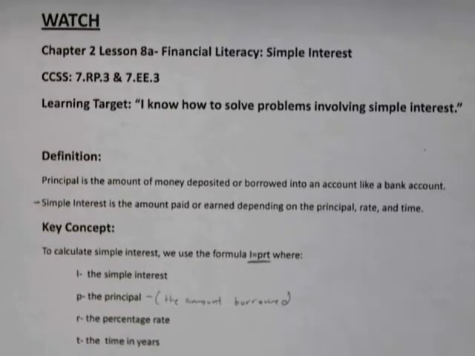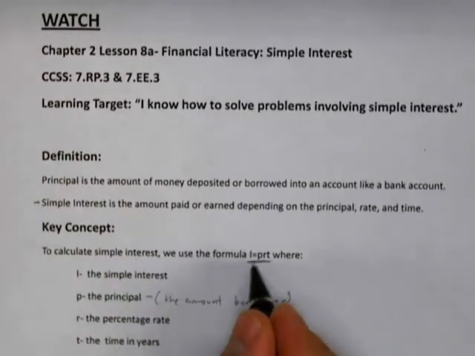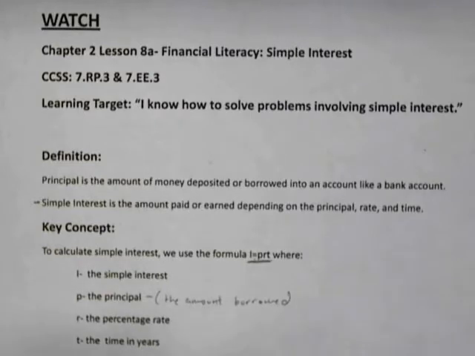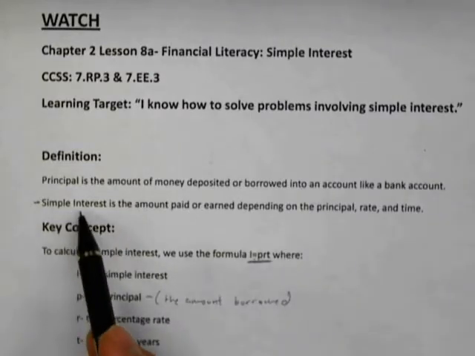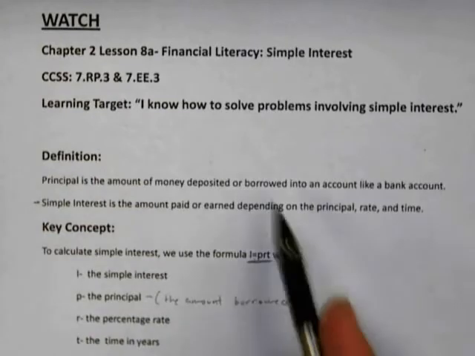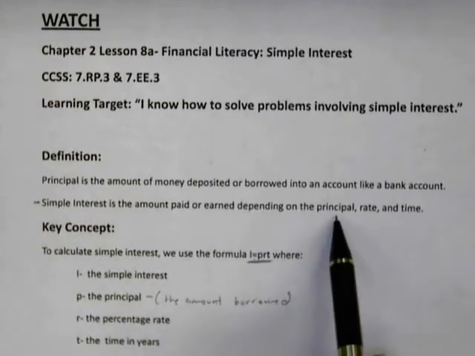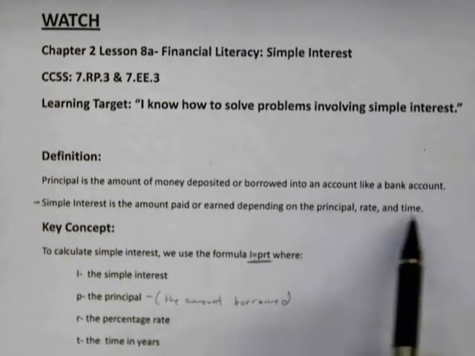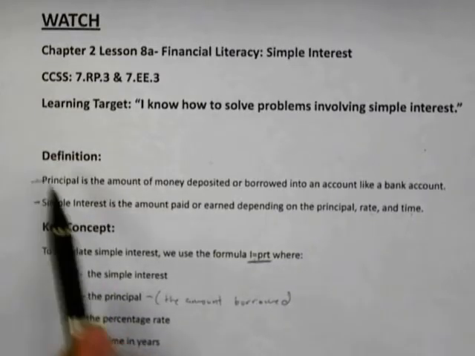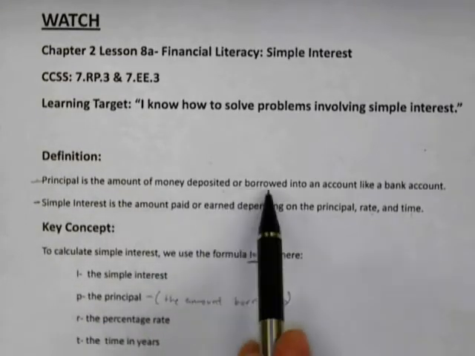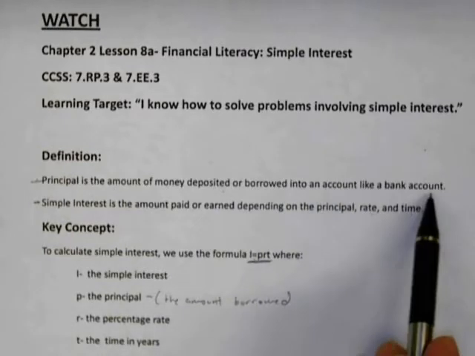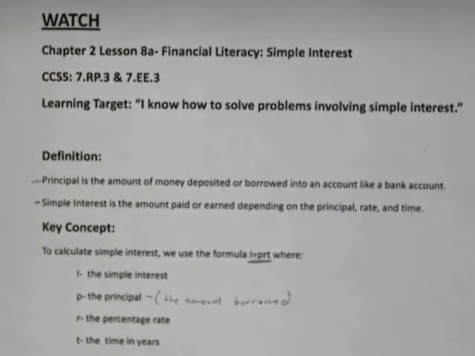Okay, so it's a specific formula, and this is the formula right here, I equals PRT, and we'll go through that here in a little bit. But it's an amount of money in excess that depends on the principal, the rate, and the time. We'll define those in a little bit here. The principal is the amount of money deposited or borrowed into an account like a bank account. Like if you have a savings account, the amount that you put in or the amount that you borrow, that full amount, that's called the principal.